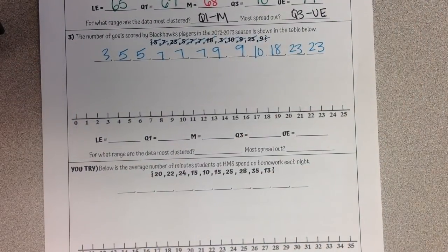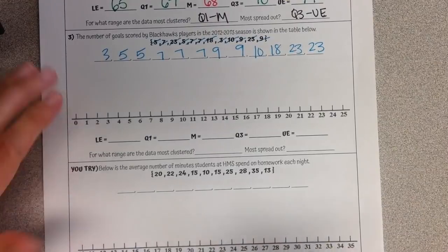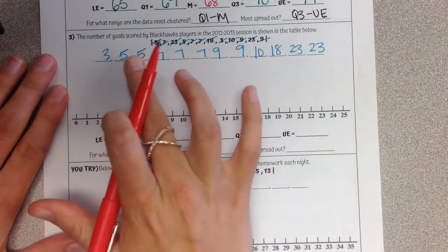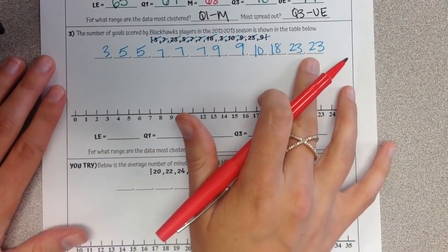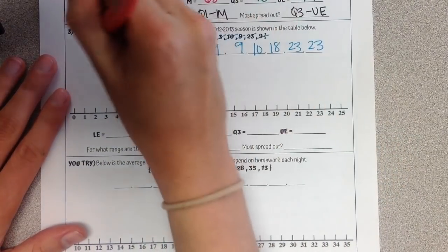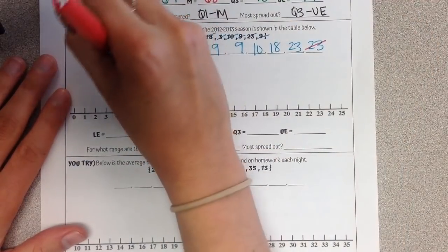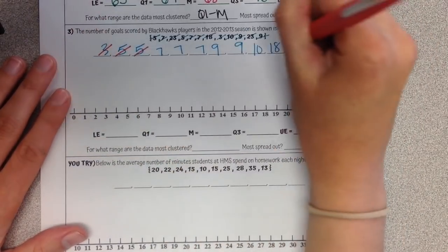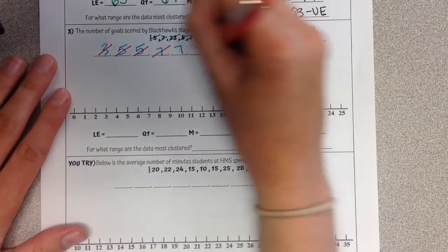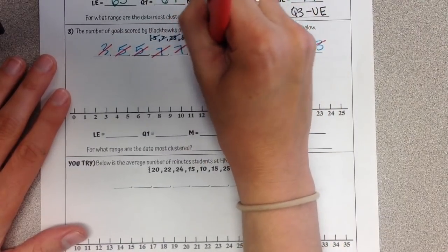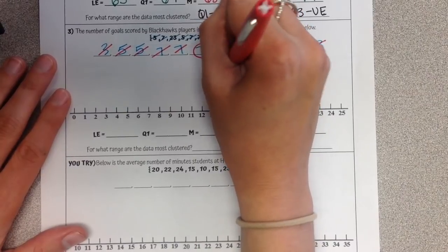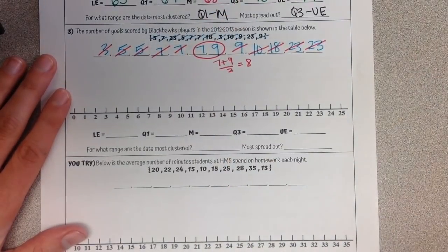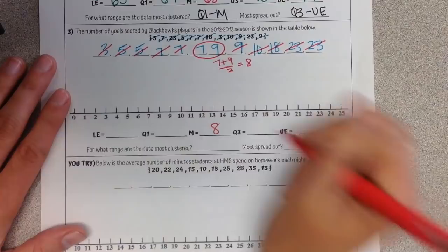Let's first find the median. Crossing off. Let's count actually. 1, 2, 3, 4, 5, 6, 7, 8, 9, 10, 11, 12. We have an even number, so there should be 2 numbers in the middle. Lowest, highest, lowest, highest, lowest, highest, lowest, highest, lowest, highest. There's 2 numbers in the middle. Going to add them together, divide by 2. That tells me that the median is 8.